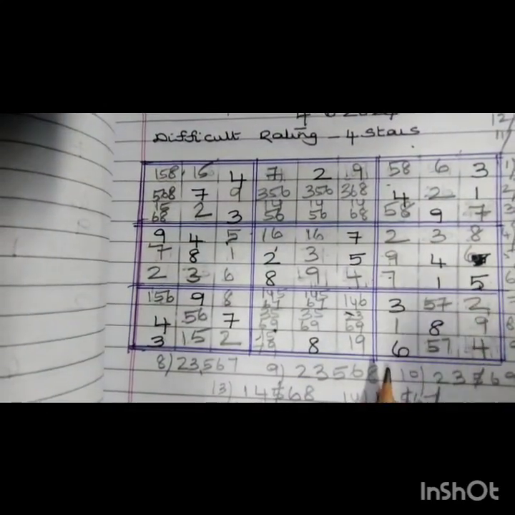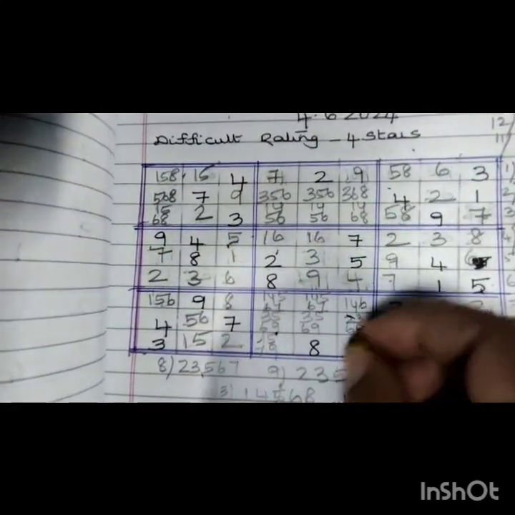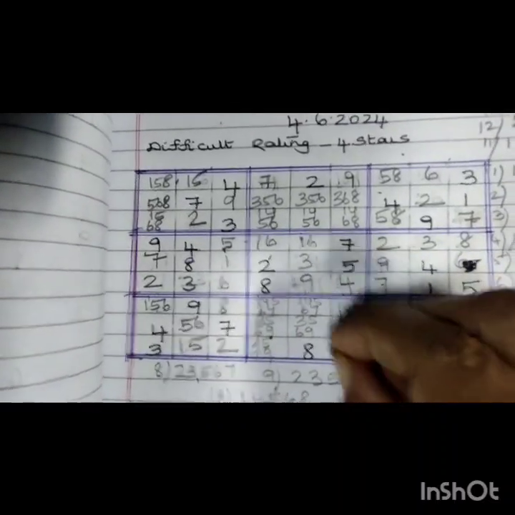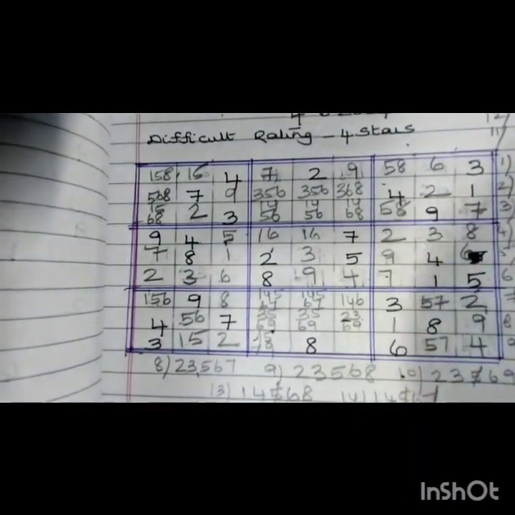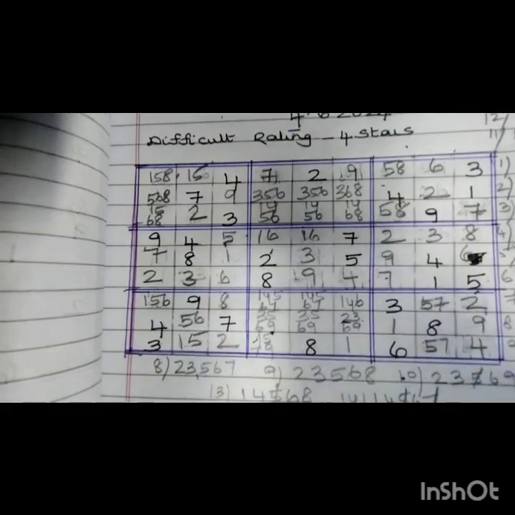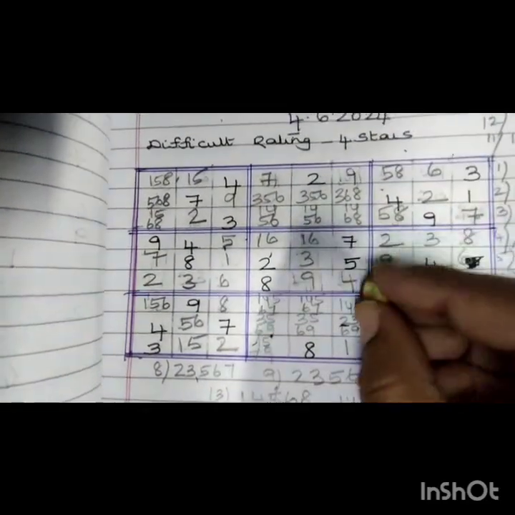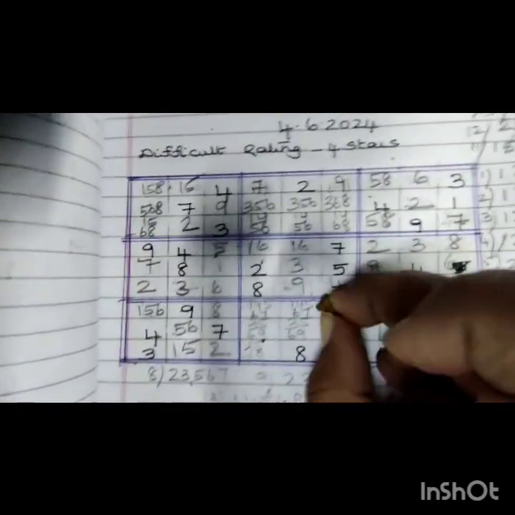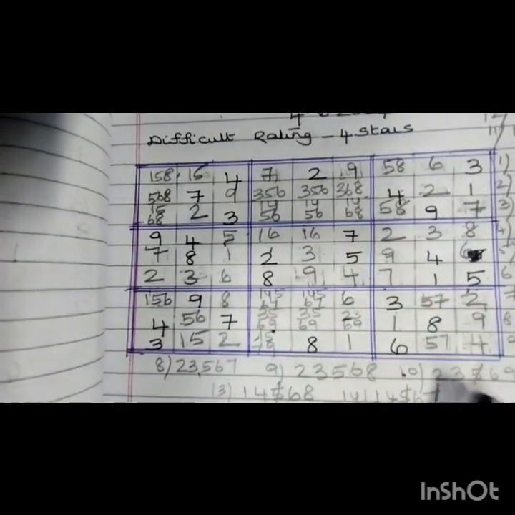Okay, so if that is 9, this becomes 1. So 1 and 4 is there in the same column, so 1 4 6, we will get only 6.